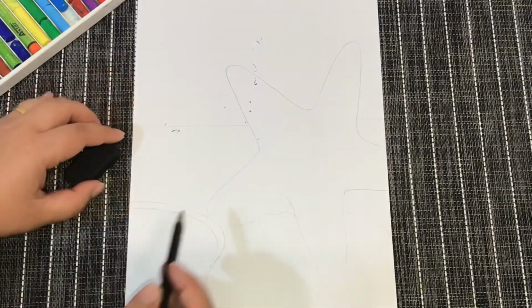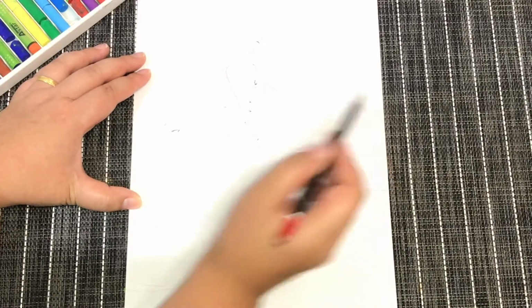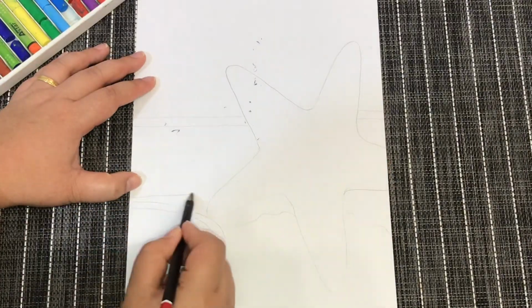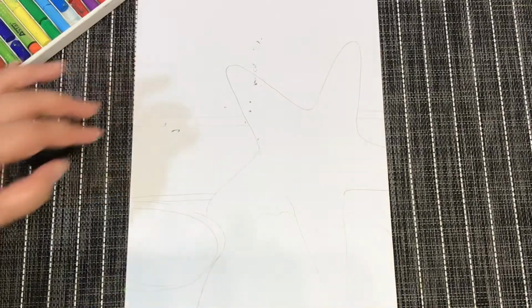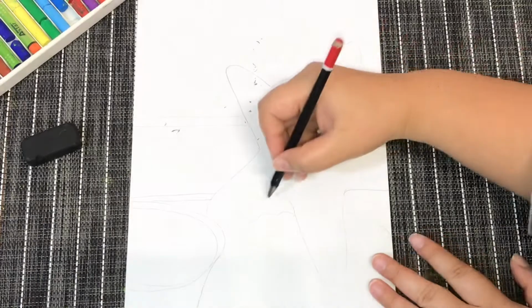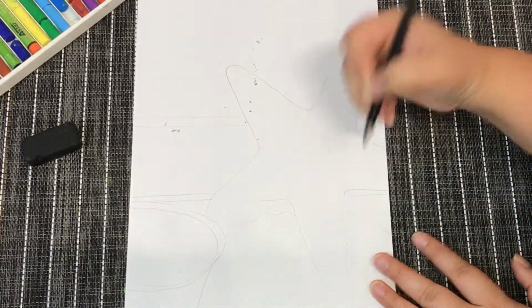Right. So leave some space between each of the wood planks, like this. Right, and then here is also a wood plank, and then a space between it. And then go to the other side.